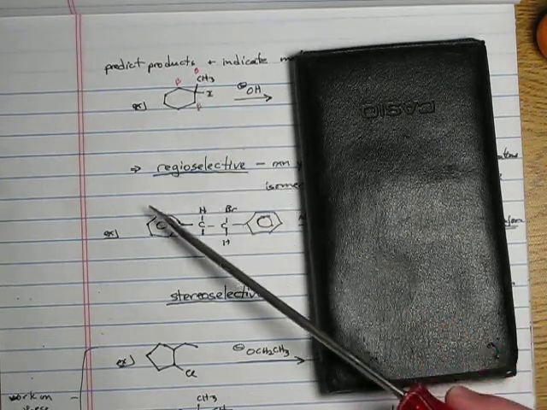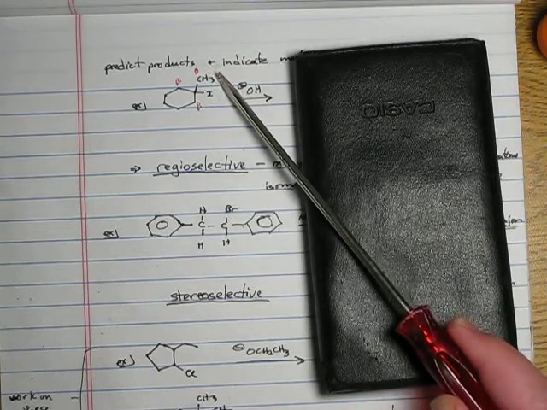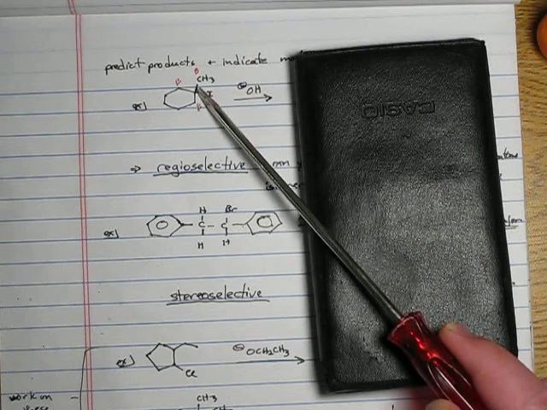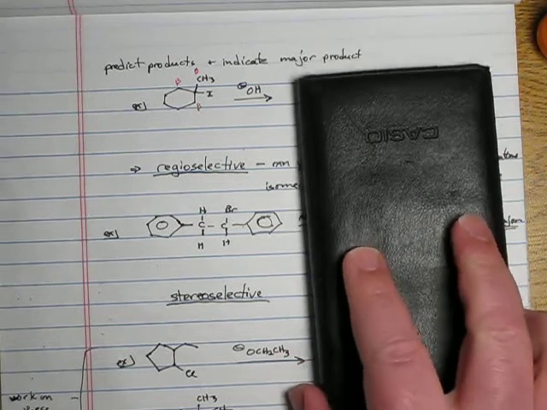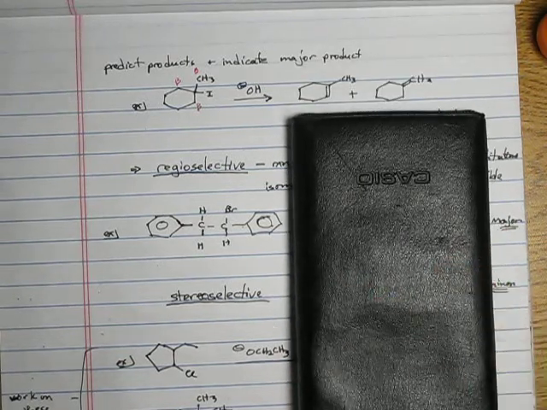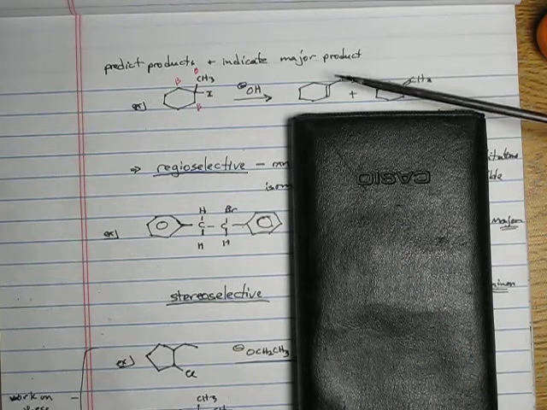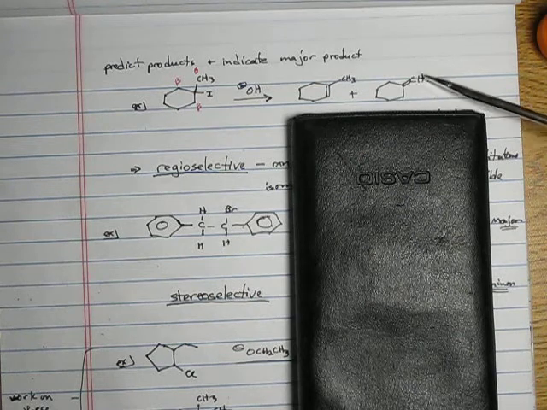Note the methyl group will stay. We also have this methyl as beta, so we could take one of the methyl hydrogens and form a double bond here. So there are our two products. We form the double bond here by taking this beta hydrogen, or we form the double bond here.